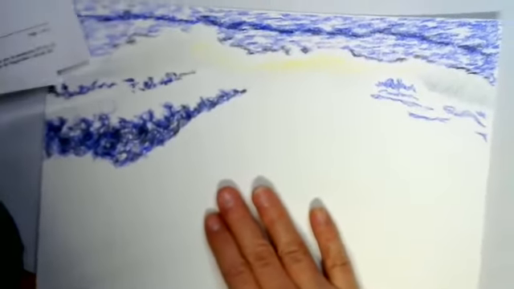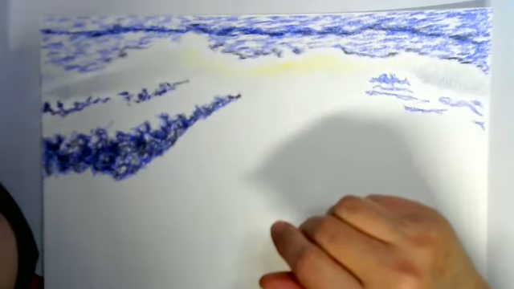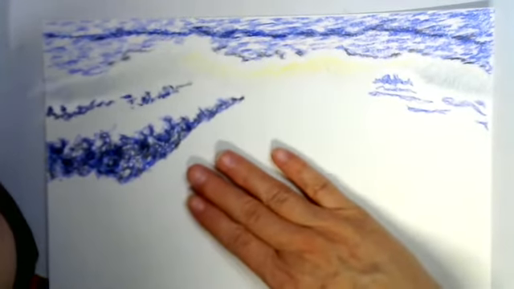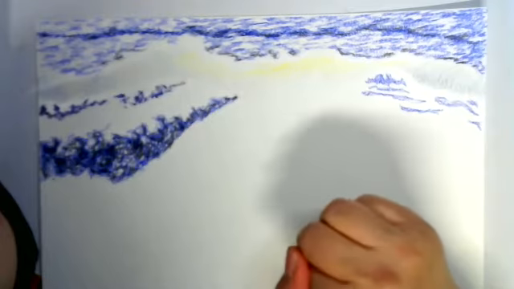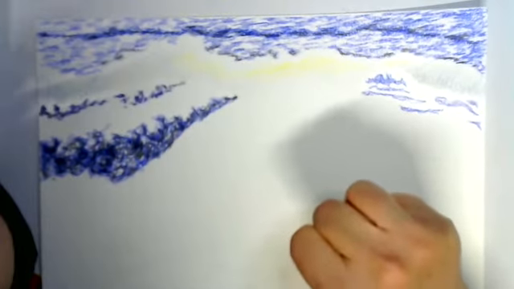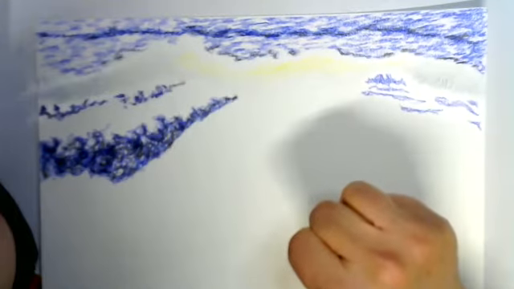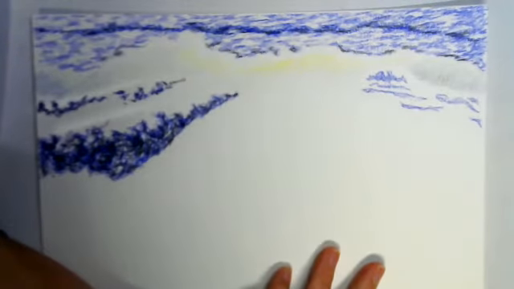Ooh, baby blue. Whew, I think I got too many scribbles.